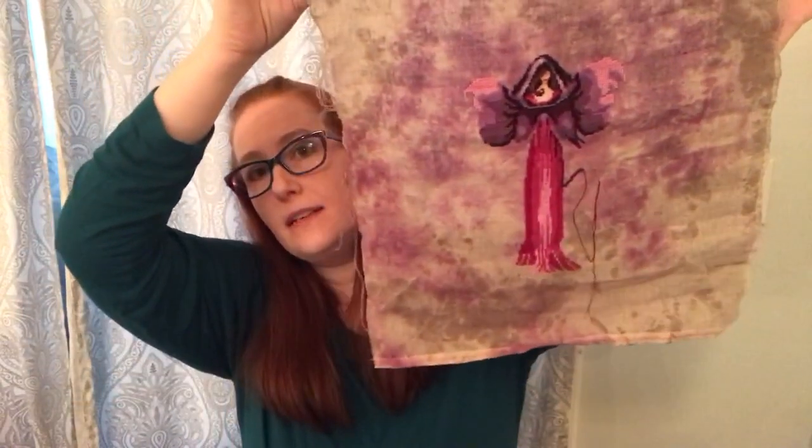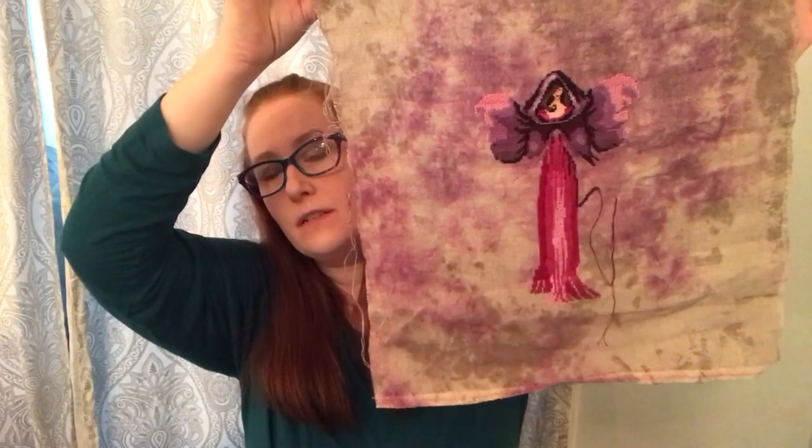And this is 28 count natural linen that I hand dyed myself. And my HAED, which I forgot to tell you earlier, is also 28 count 2/110 stitch. I've been forgetting to say that, I'm sorry.